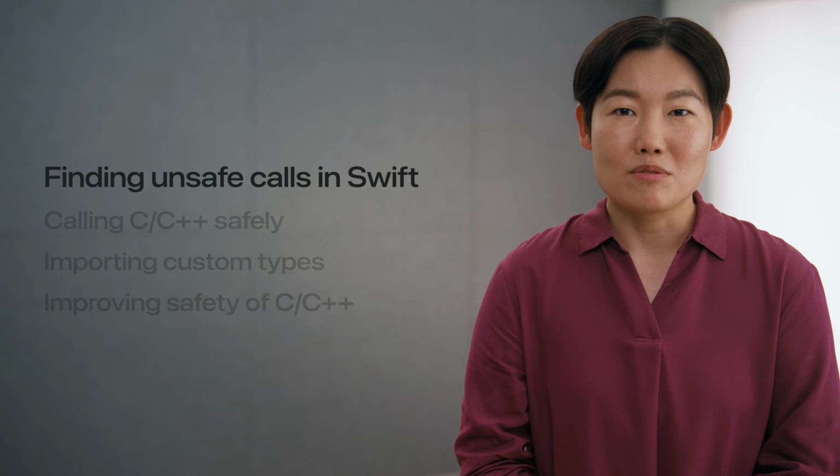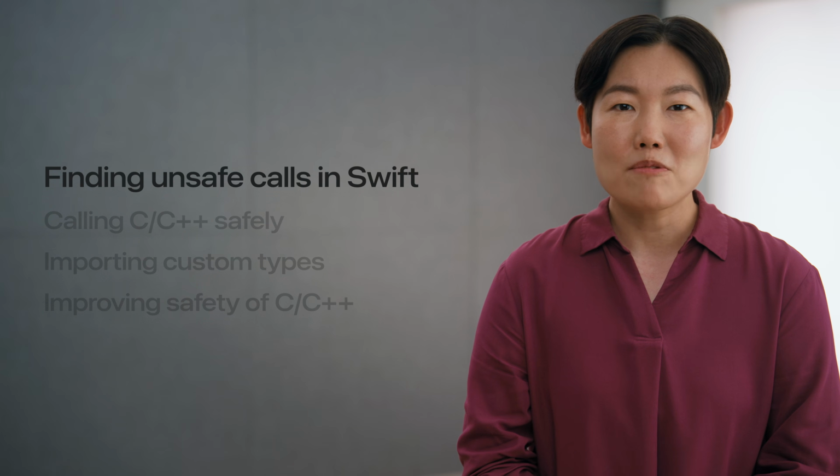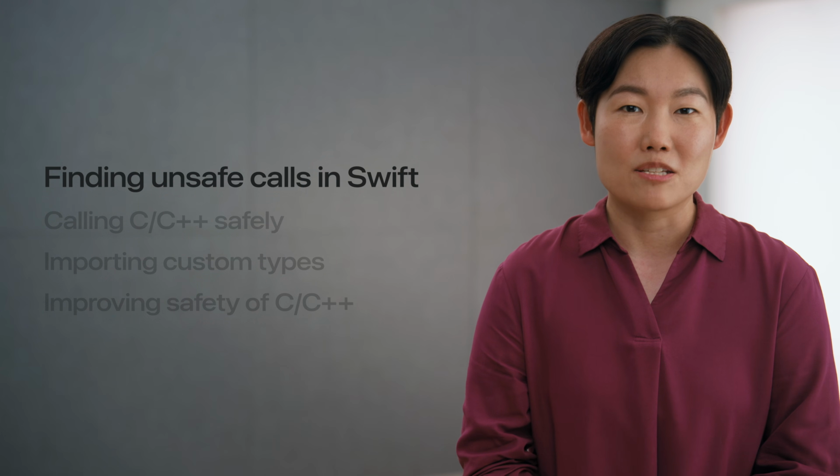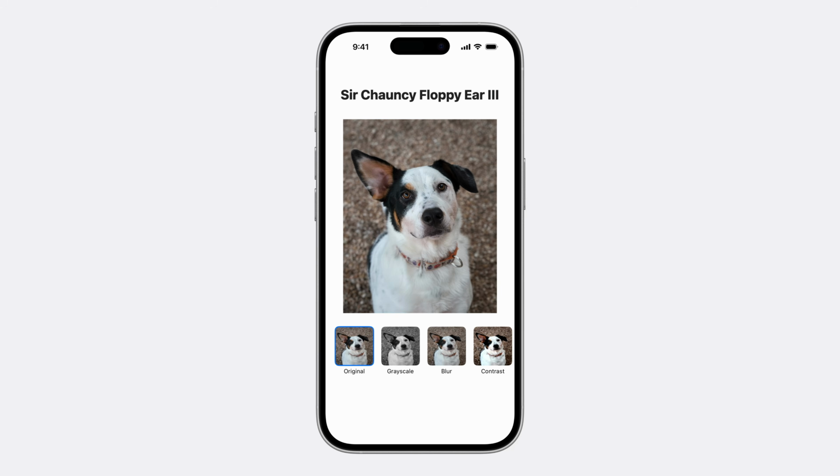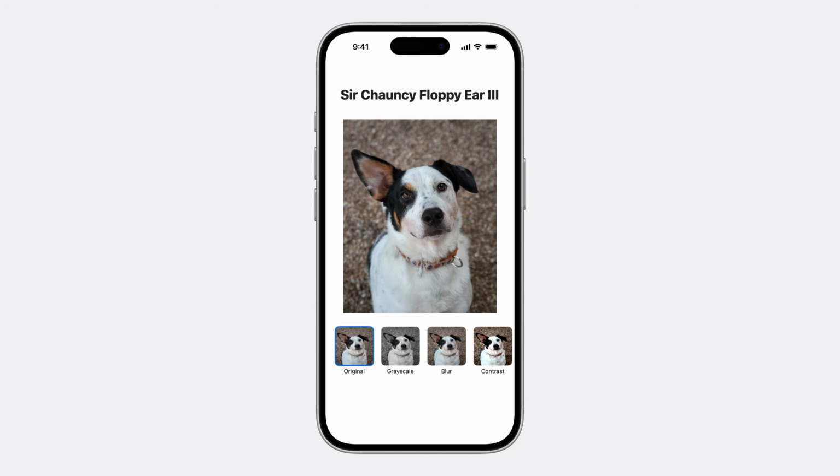Swift 6.2 has a cool new feature to help catch calls to unsafe C and C++ functions. I'll demonstrate this on an app I wrote where users can share cute profile photos of their pets. This app has access to users' super sensitive private information like their dog's middle name, so I want to keep it secure.